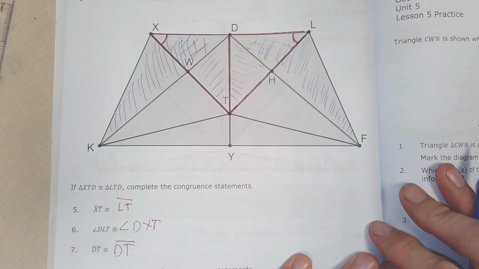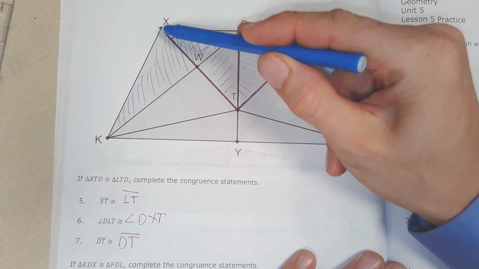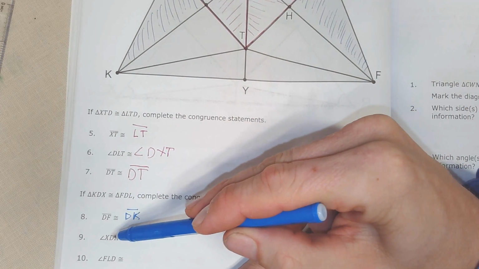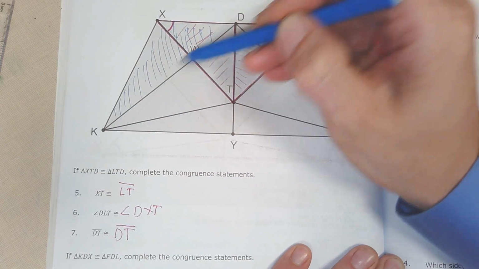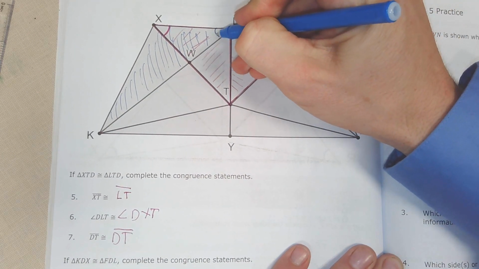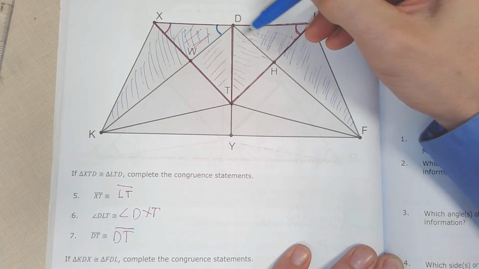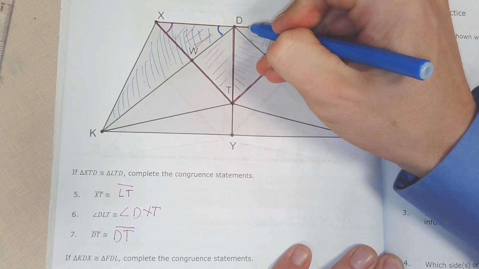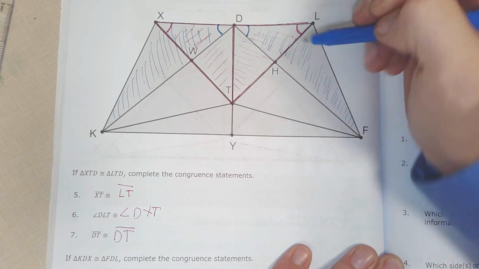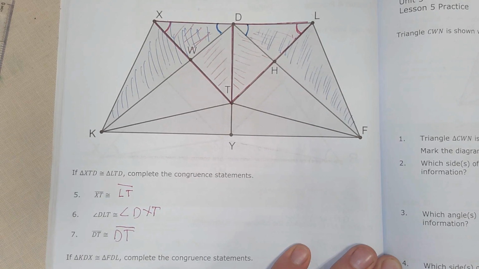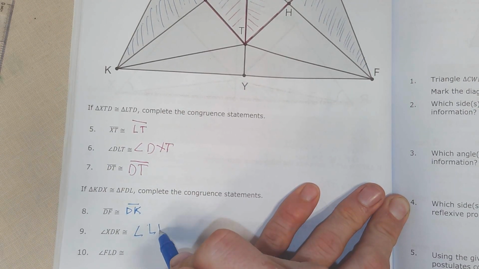And then angle XDK, with D as the vertex, has a mirrored image of angle LDF, right there.